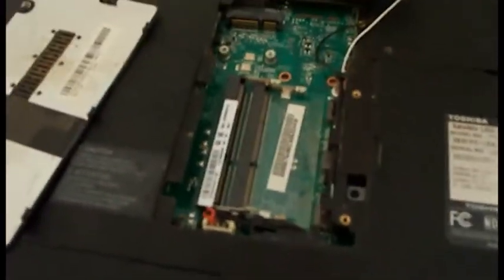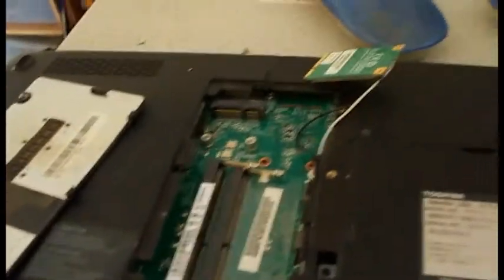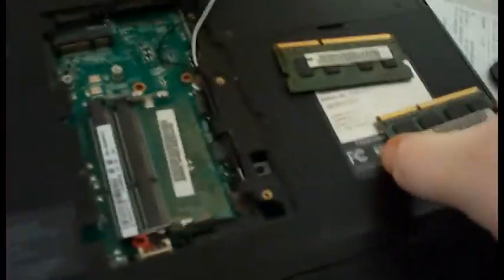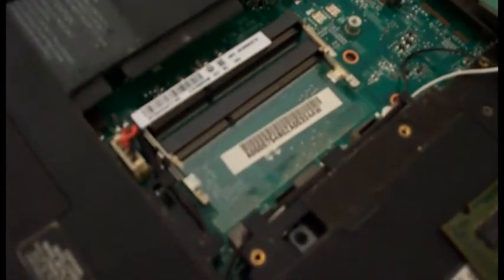Okay, right there's the memory chip bays. And right there are our two memory chips. You want to grab the memory chips from the sides, and again you'll notice, see the little plastic pins?